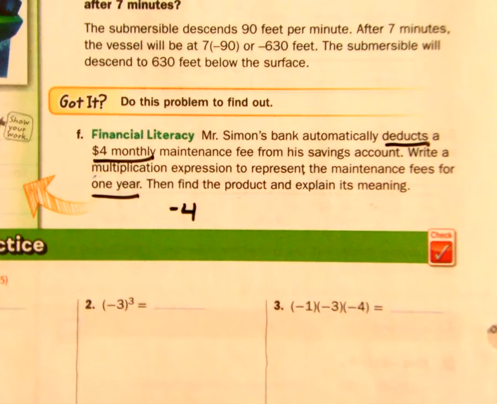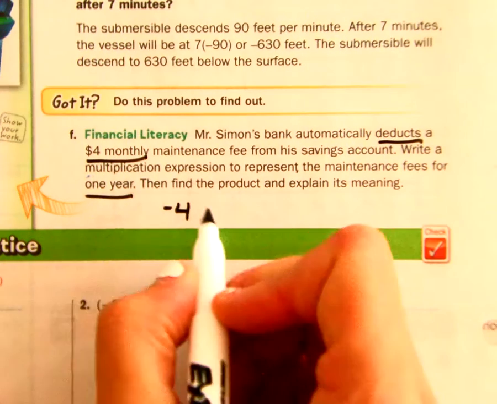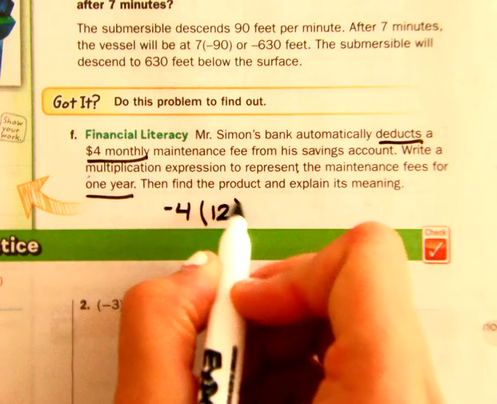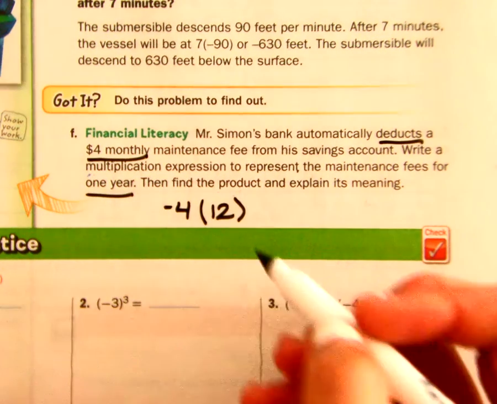And then we're going to deduct it for 1 year. And since it's $4 a month, we need to take it times how many months in a year? Well, there's 12. So we have negative 4 times 12. Okay, so we have our multiplication expression. Then it says find the product. So the product is the answer. So negative 4 times 12.